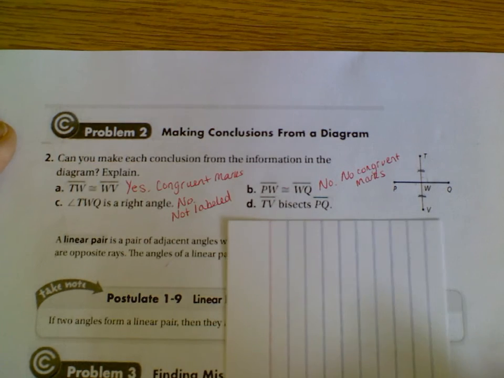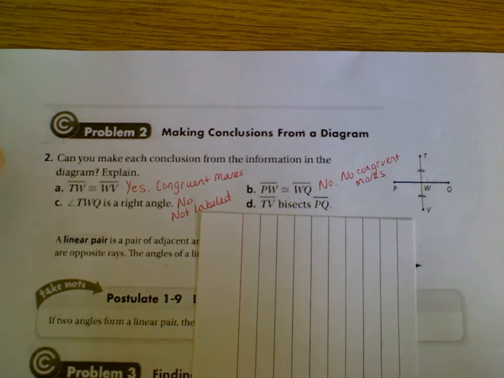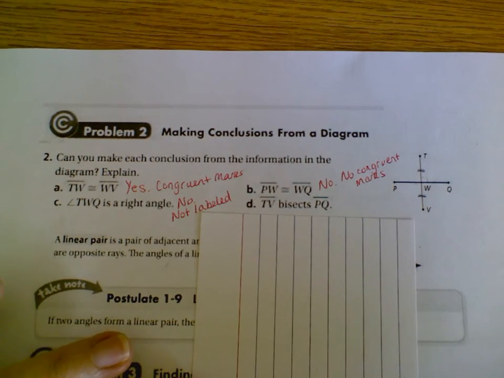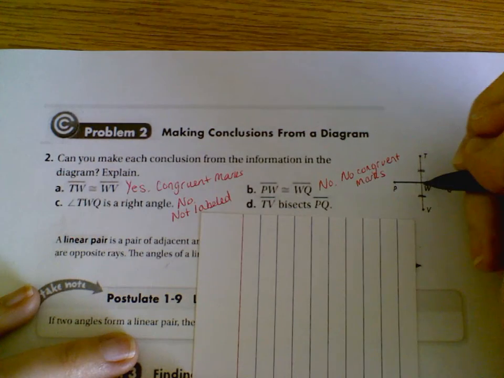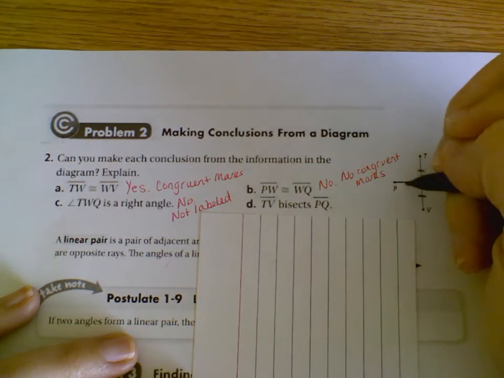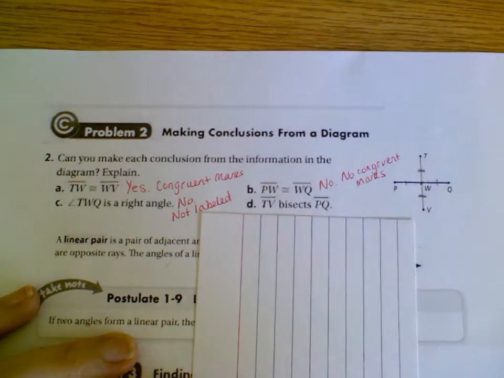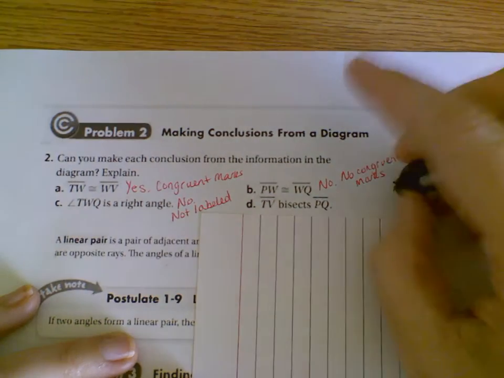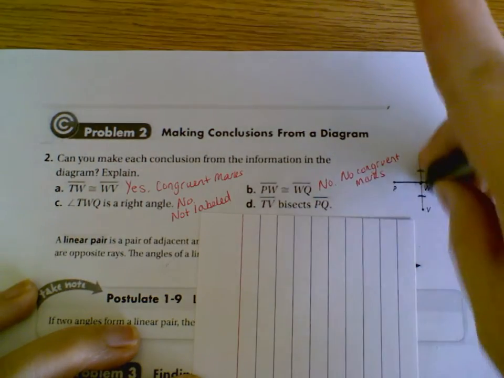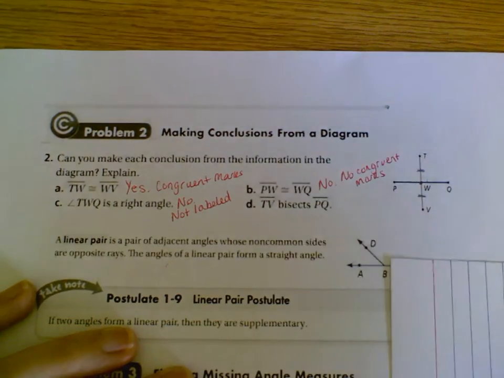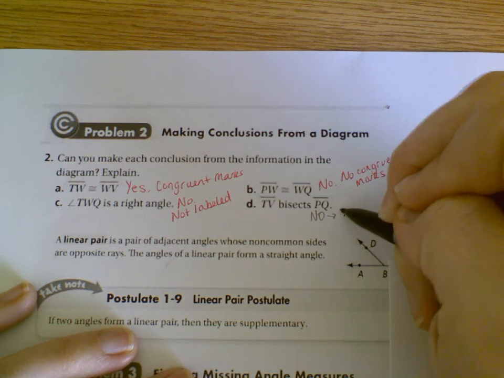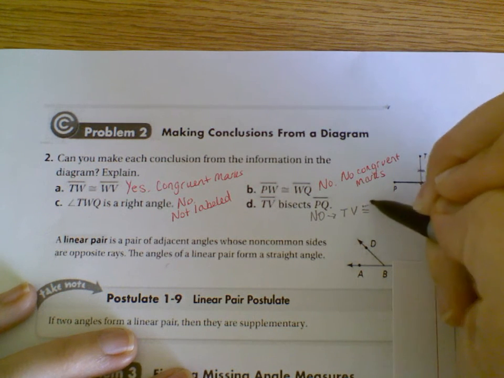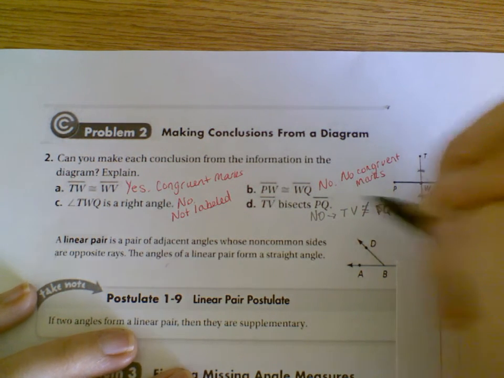And then the last one, does TV bisect PQ? First, I have to know what bisects means. Bisects means that W would be a midpoint, and PW would be congruent to WQ. My answer again is no, because we did not know that PW and WQ are congruent. So this is also no. TV is not congruent to PQ.